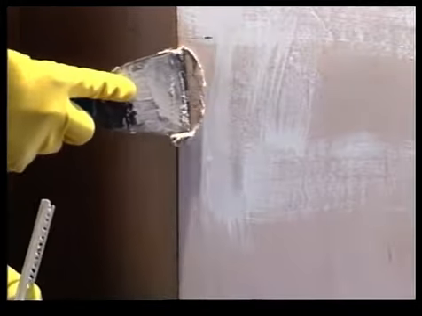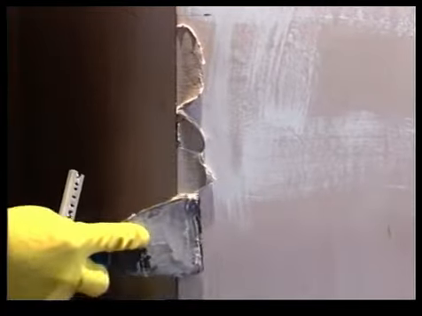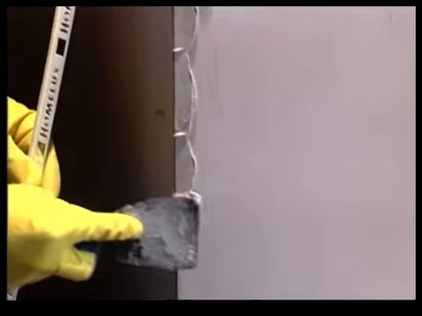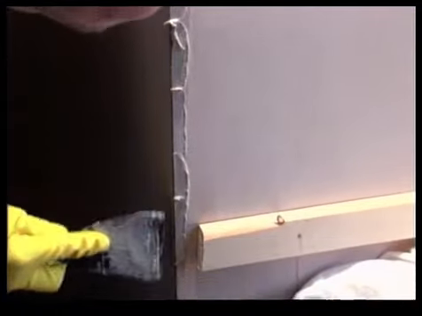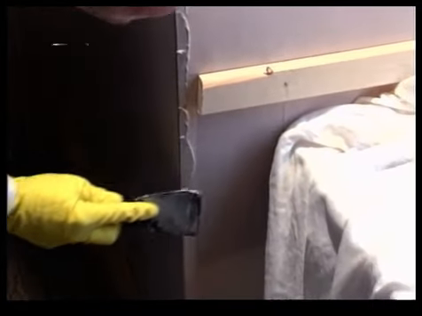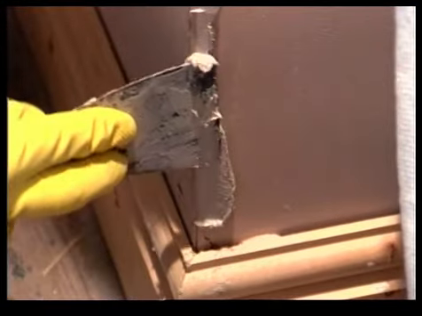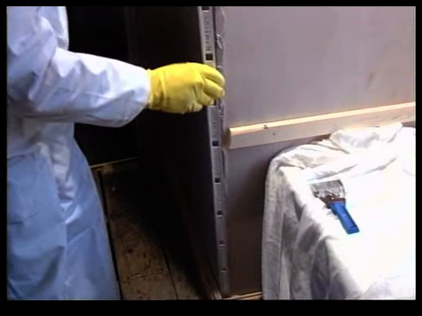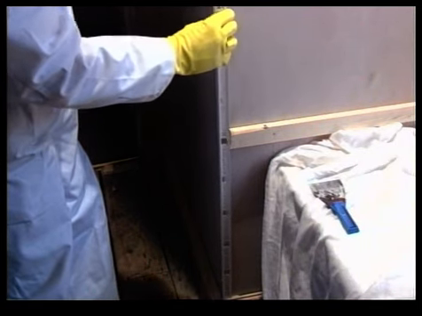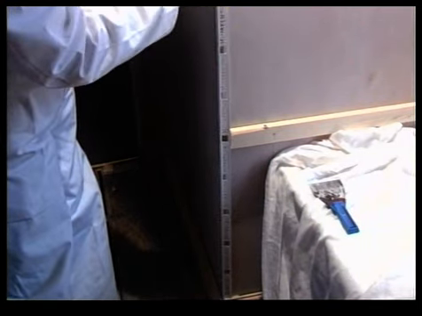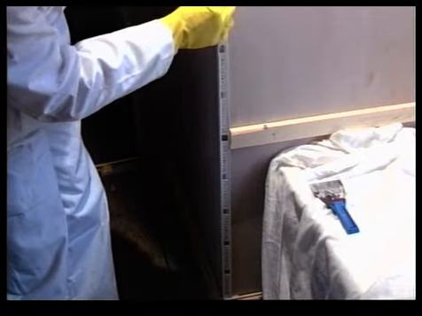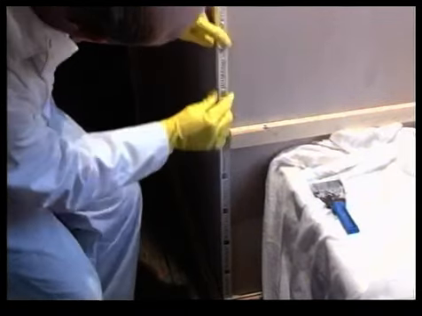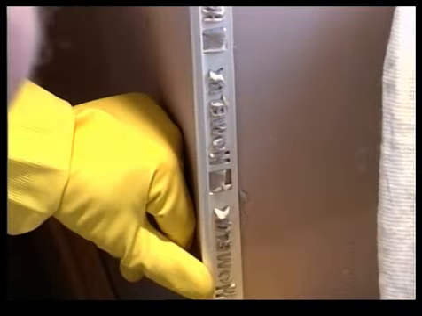Apply the tiling adhesive along the edge profile and position the trim. When it is in the desired position, squeeze firmly into the adhesive. Remove any excess with a spatula.